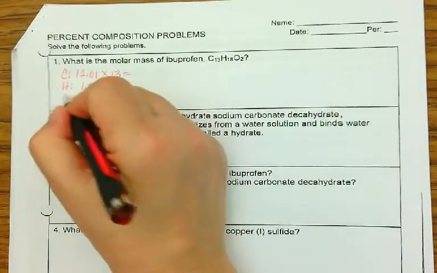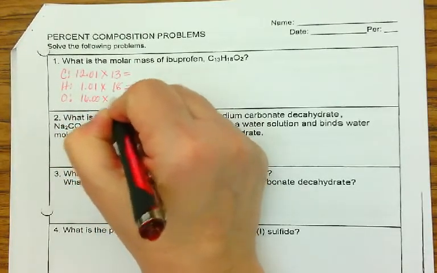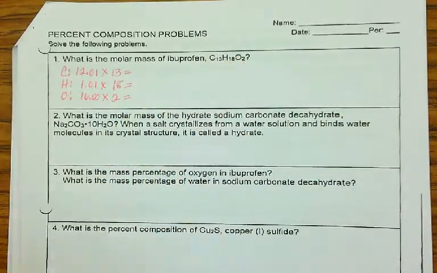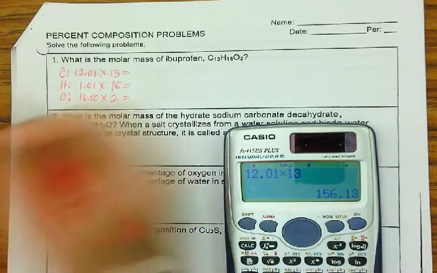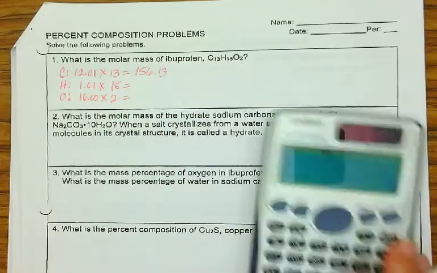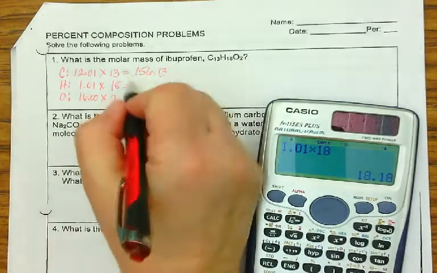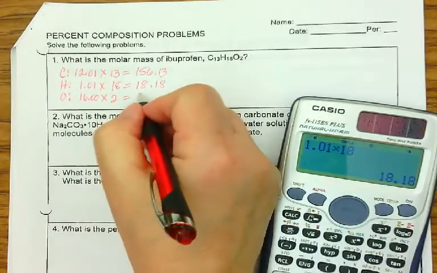And oxygen has a mass of 16.00 times 2. So this is 156.13. This is 18.18, and this is 32.